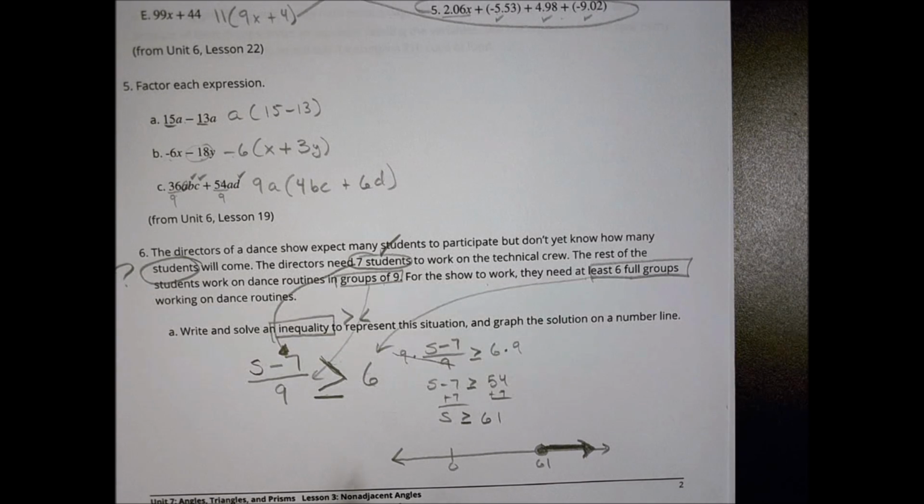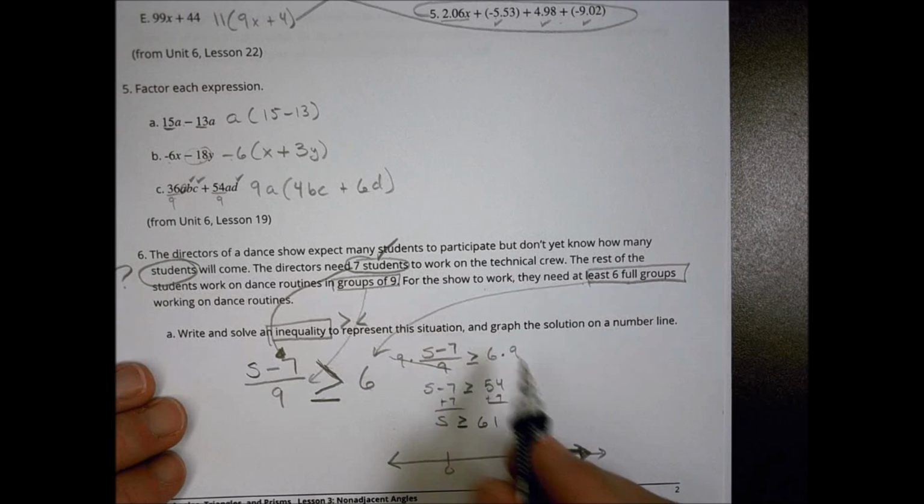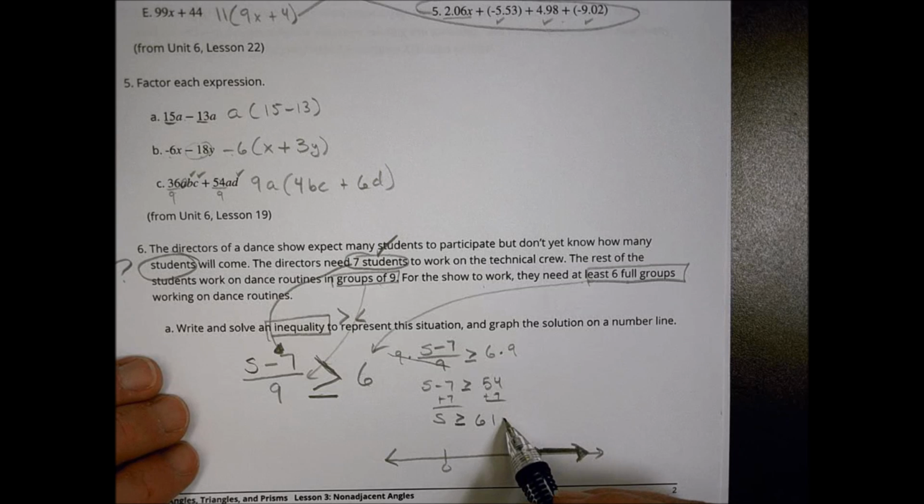Part B says write a sentence to tell the directors about the number of students they need. Okay, so based upon this information, what would you tell the directors? We would say you're going to need at least 61 people in order to get your 6 full groups. You have to have at least 61 people.